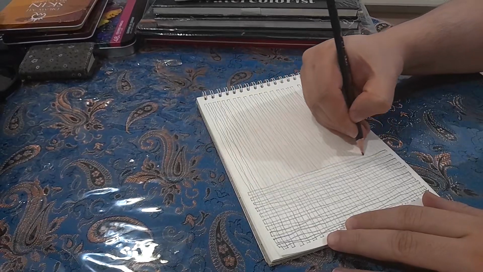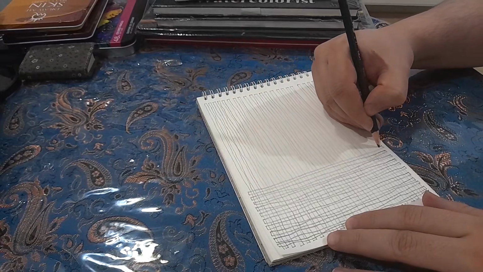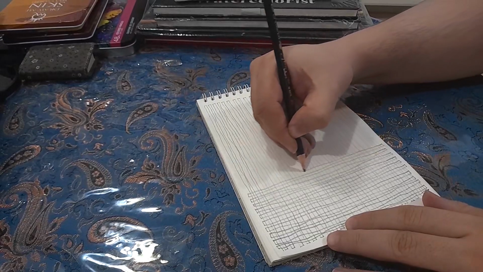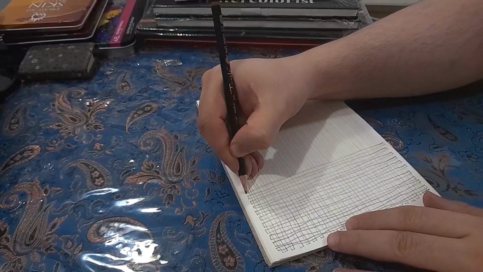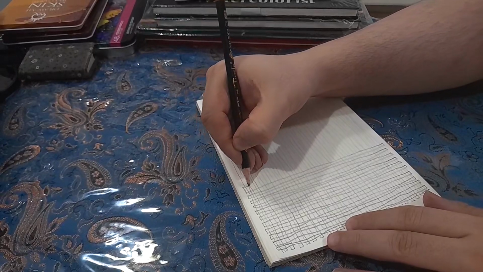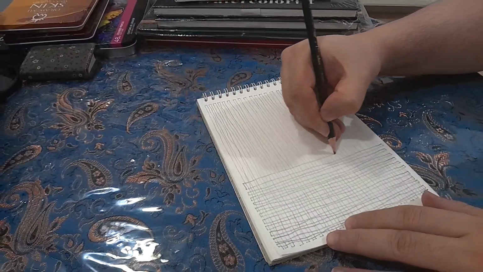If you think half an inch or a few centimeters is too small for you, that's okay. You can do it a little bit bigger. You can go for half an inch, like something like this.